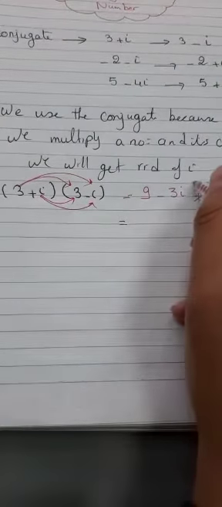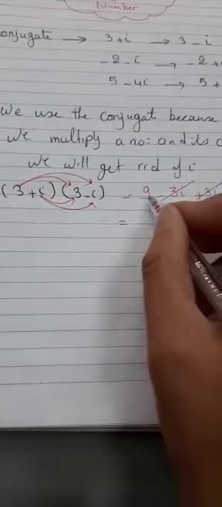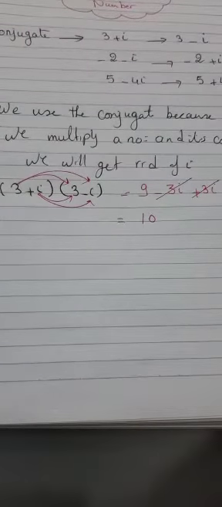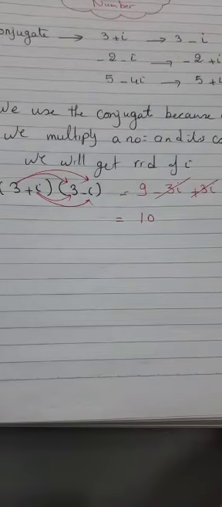Then if I combine like terms, 3i goes with the negative 3i, then the answer is 9 plus 1, which is 10. So when we multiply with the conjugate, we get rid of what? We get rid of the i in the denominator.